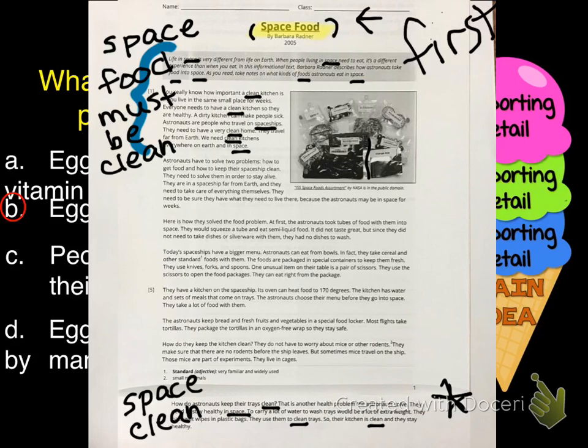So we found space food in the introduction. We found the word space and the word clean at the bottom. The word clean was used many times. Look how many times the word clean is used in that first paragraph. So we had to add the word clean to our main idea.